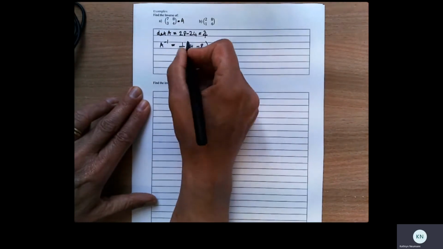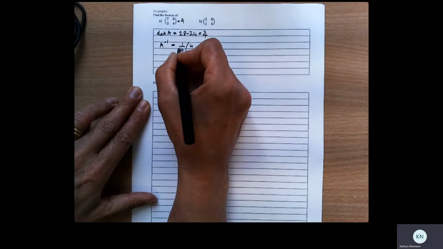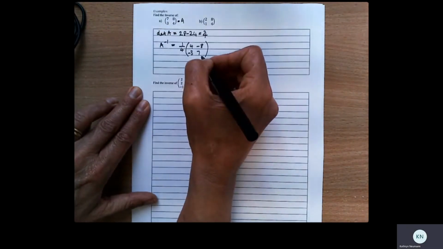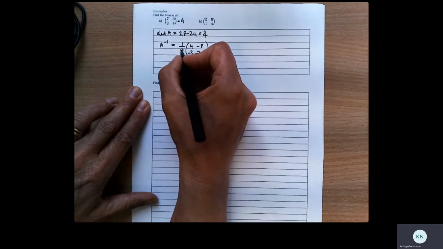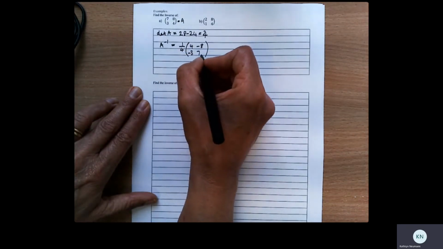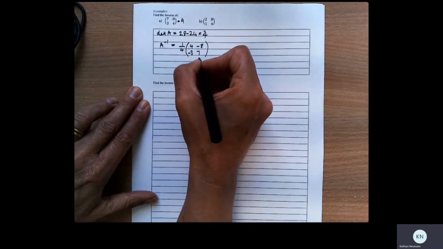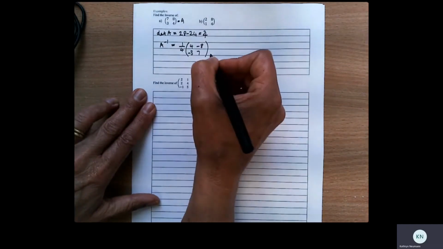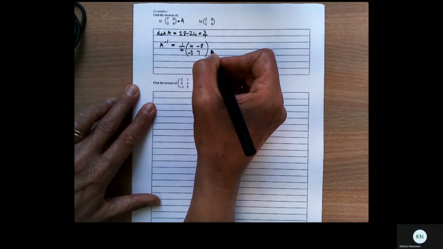We could check by multiplying this inverse by this matrix, and it should give us the identity matrix. You don't have to bring the 4 inside here, so you could write this as 1 minus 2 minus 3/4 and 7 over 4. You don't need to do that really. It's often easier to leave the number outside here.